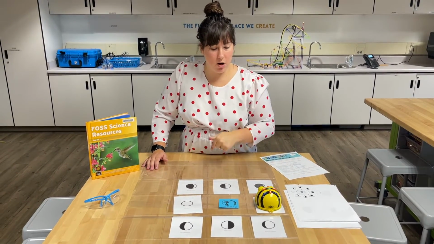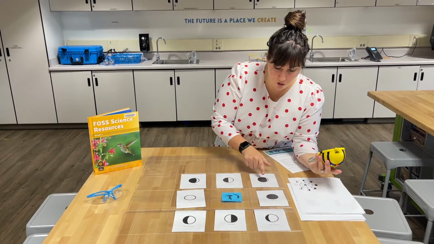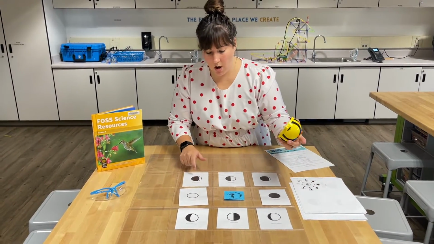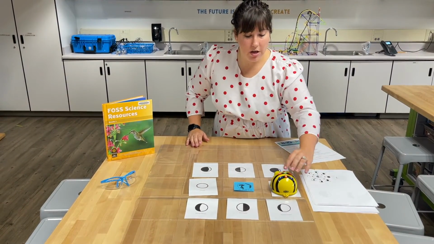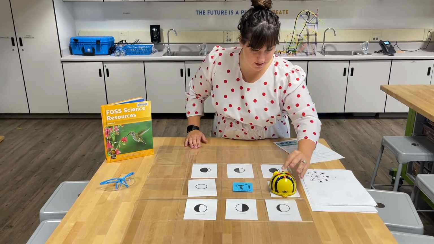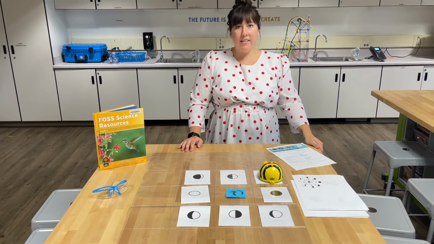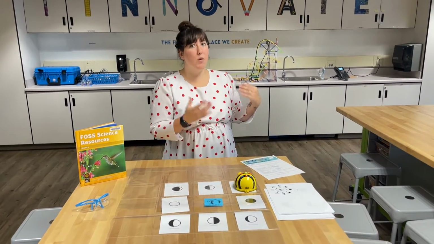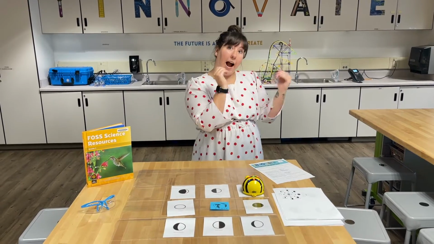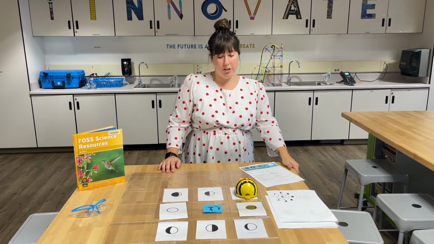So let me just model what that would look like. If I'm going from new moon to waxing crescent, first quarter, waxing gibbous, right, the whole cycle, I would go, okay, new moon to my Bee-Bot would moon, waxing gibbous, and then they can turn to their team and they can tell each other, okay, what's a waxing gibbous look like? And they can act it out if they want, just a simple extension activity if you're interested.